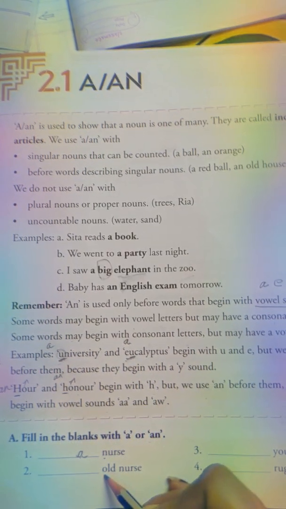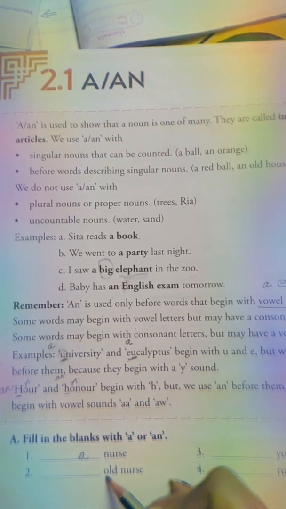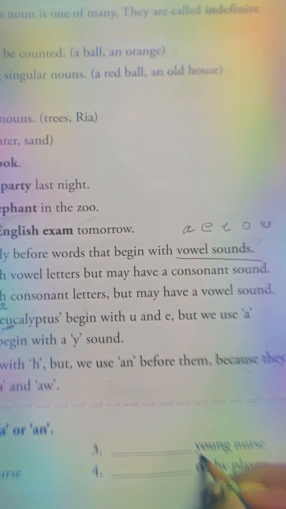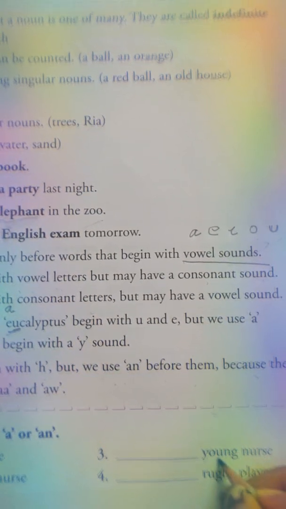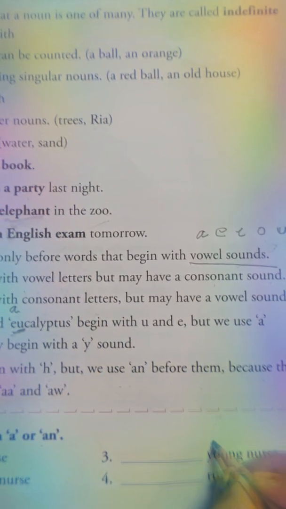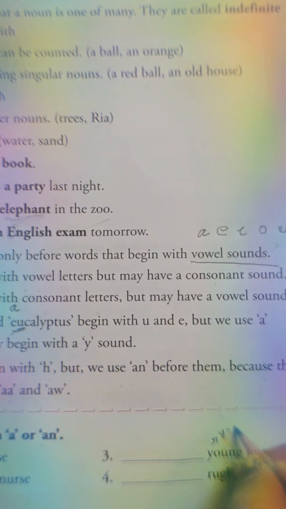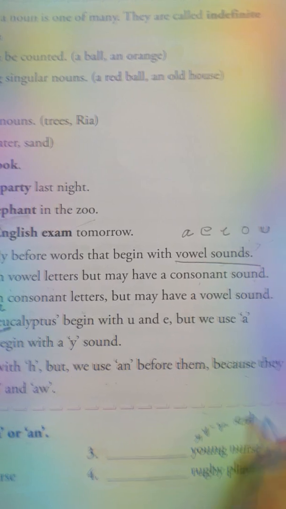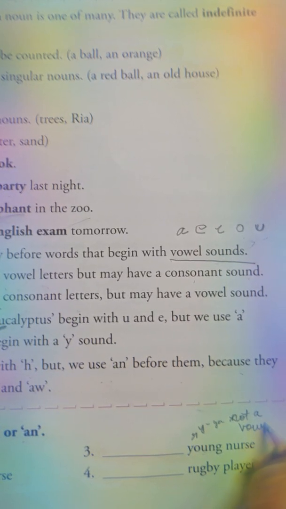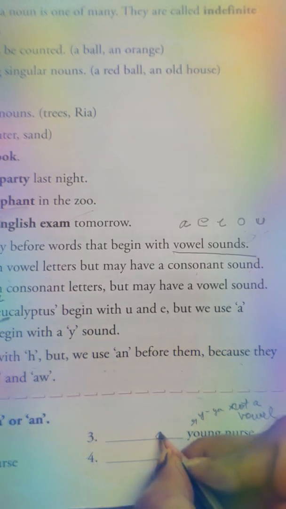Old. The sound of O is O, and that's the sound of a vowel O. So we say an old nurse. Okay, now look at this. Again, we have nurse here, but we have an adjective. What's an adjective? An adjective describes a nurse. What kind of nurse? A young nurse. The sound of Y is Y, and it's not a vowel sound. So we say a young nurse.